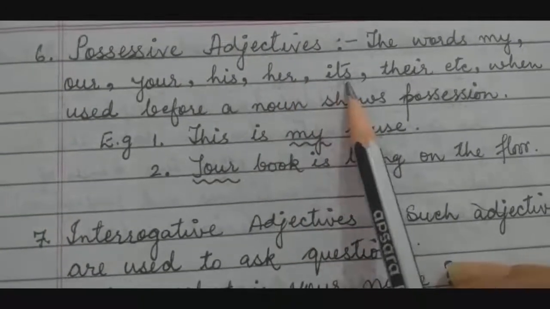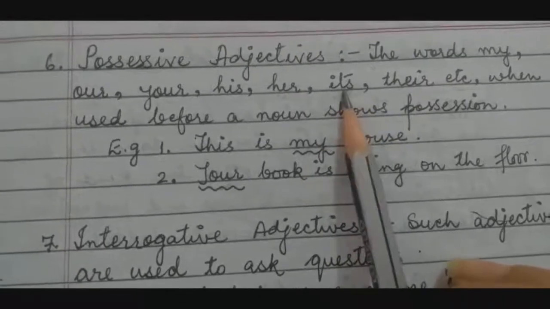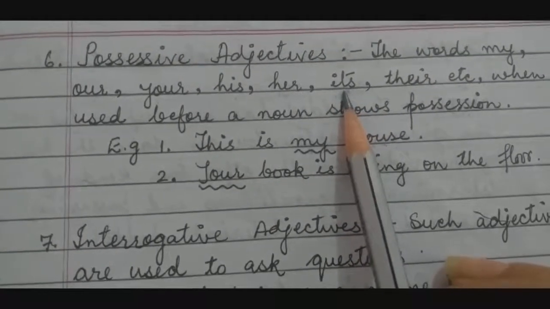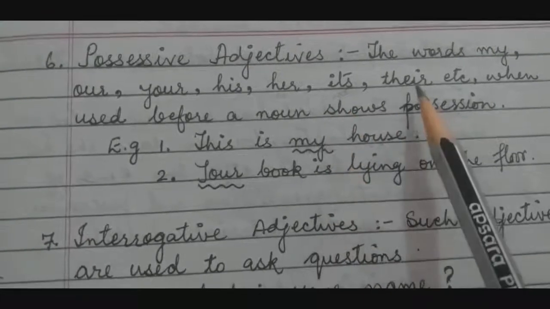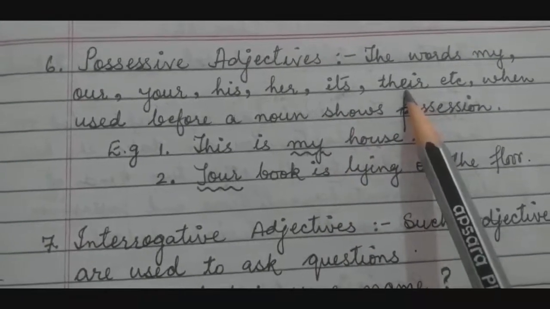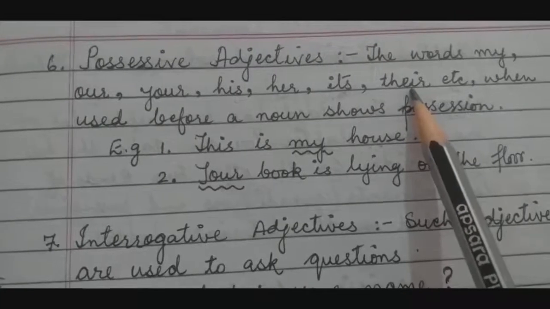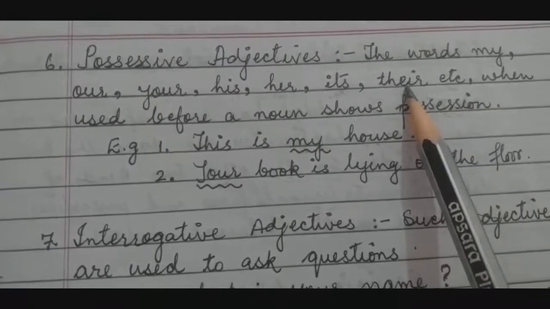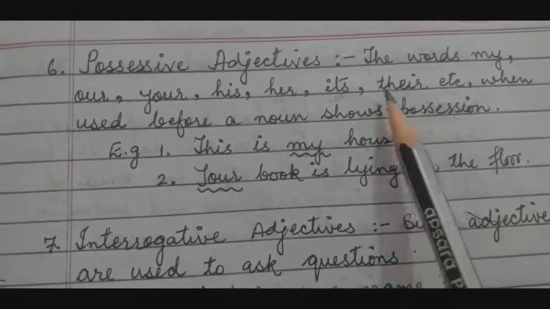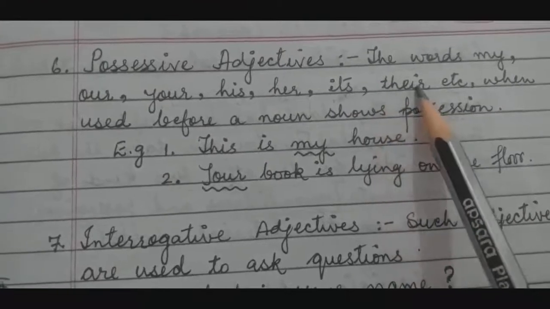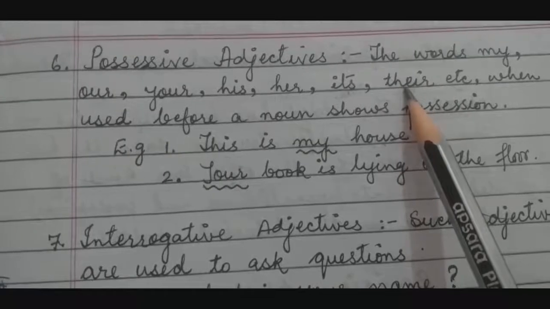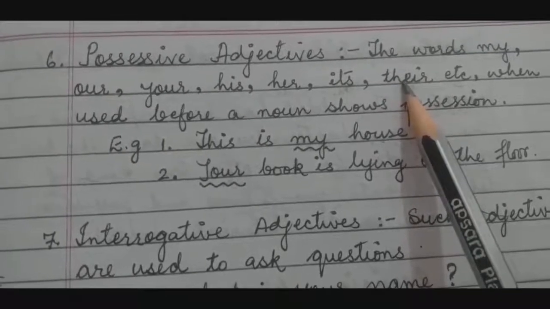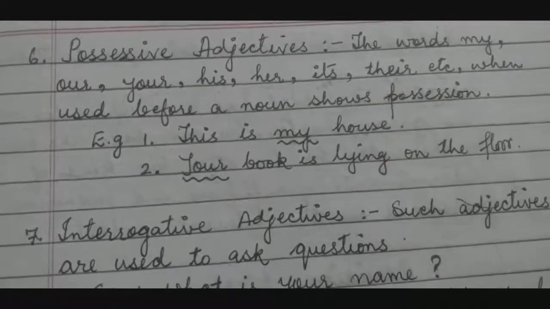But for an animal and a thing we use the word its. Clear to everyone? Their means their party. The boys enjoyed their party. Whose party? The boys' party. That means their. Clear?